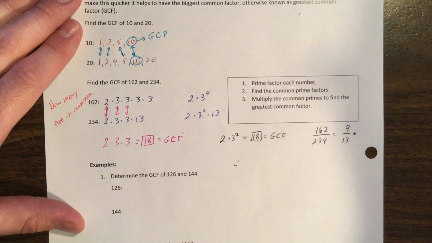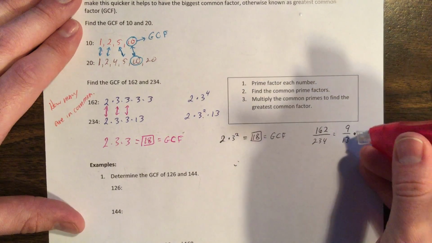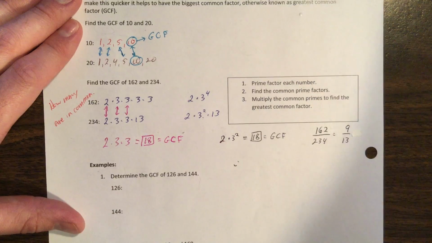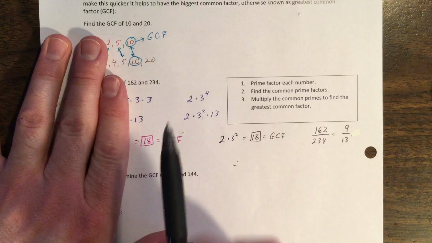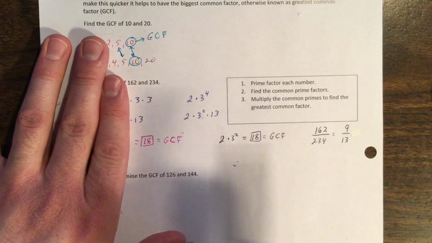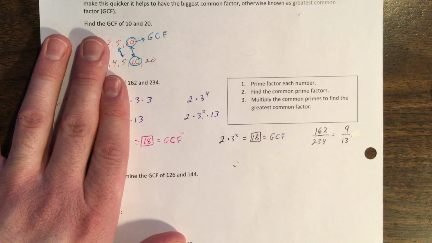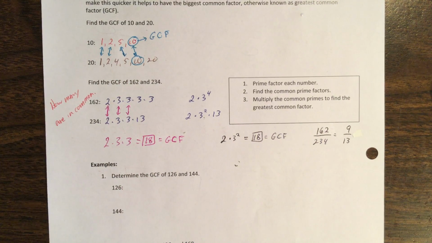Now you may also notice here, and sorry, that dot should not be there. When we have the prime factors, you notice that 2, 3, 3 were both used. If we get rid of that, 3 times 3 is 9, 13 is on the bottom. And that gives us our simplified fraction.